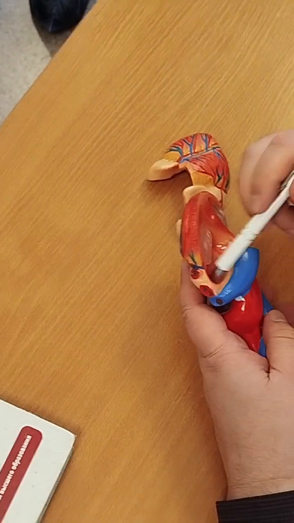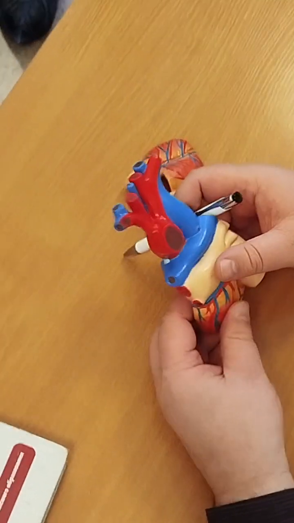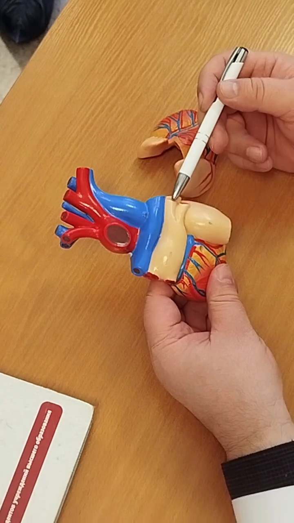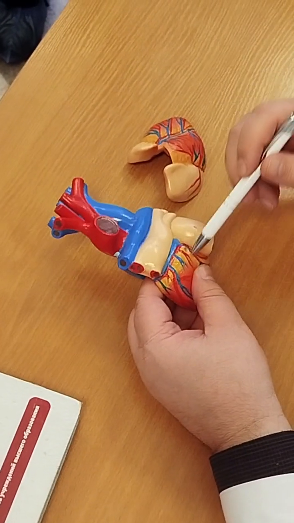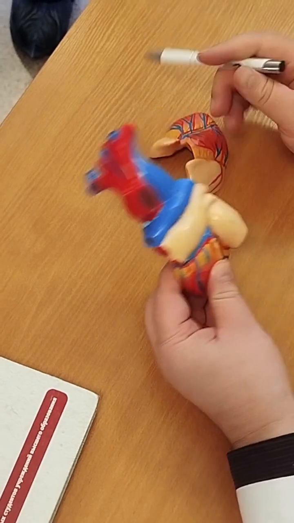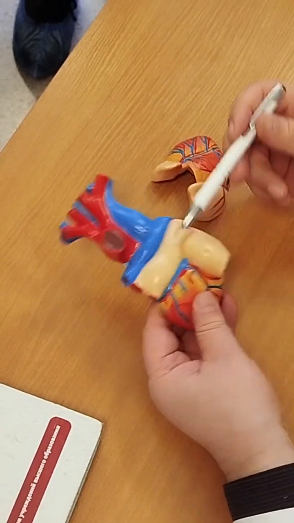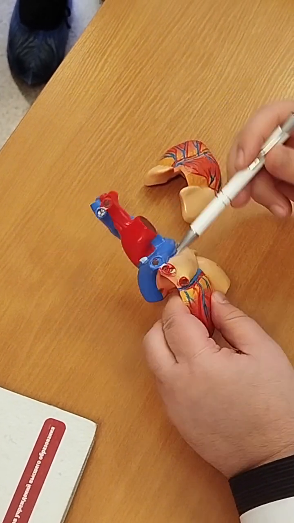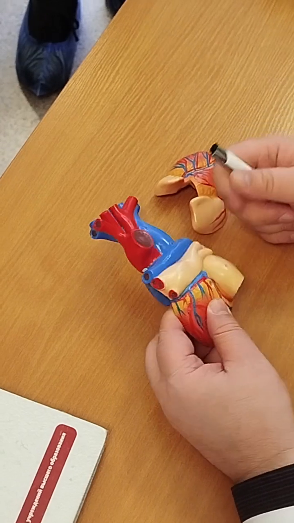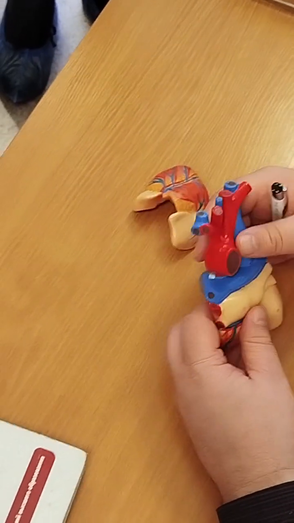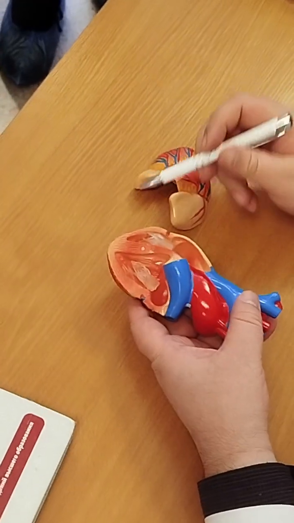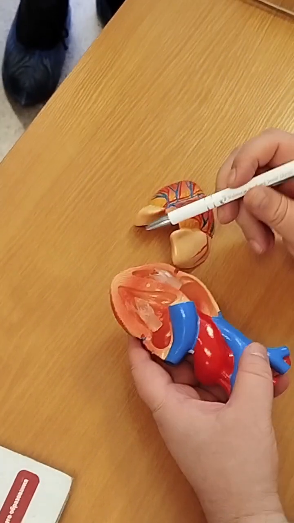Left atrium, here it is, 4 pulmonary veins open. 1, 2, 3, 4. 4 pulmonary veins all open into the left atrium. Why do these veins have red color? Because here oxygenated blood from the lungs comes to the left atrium. Then 2 ventricles, right and left ventricle.